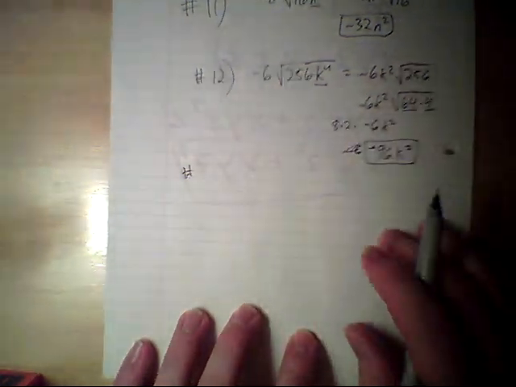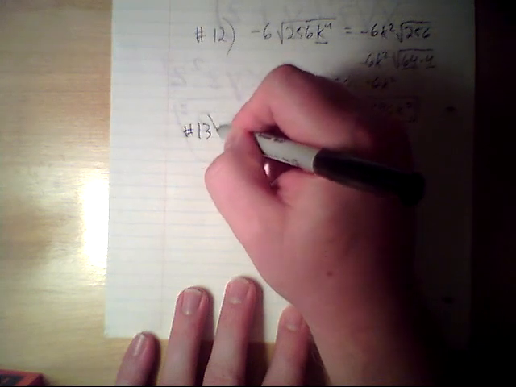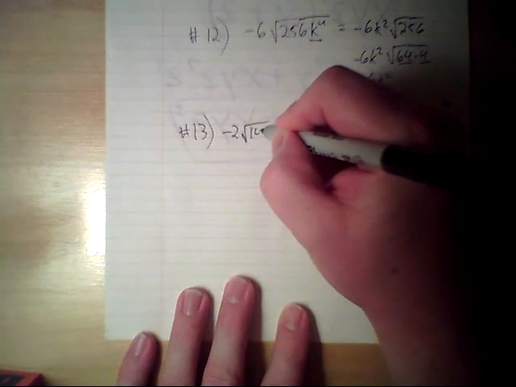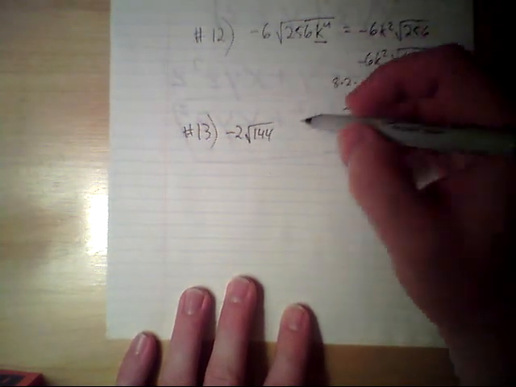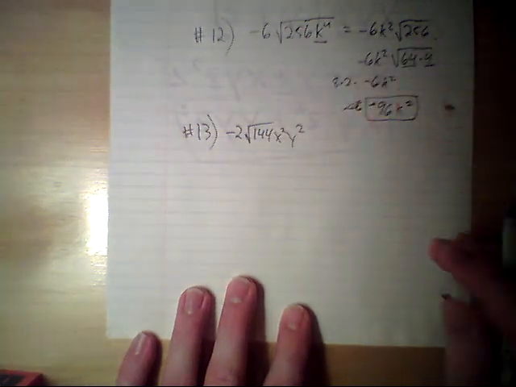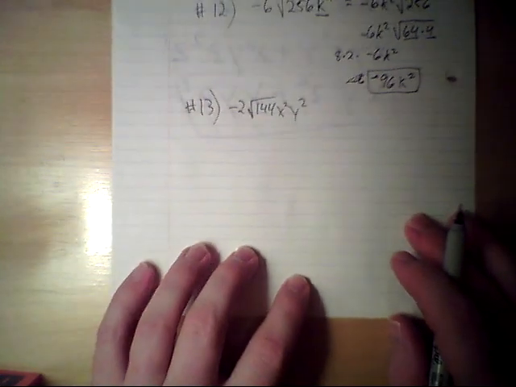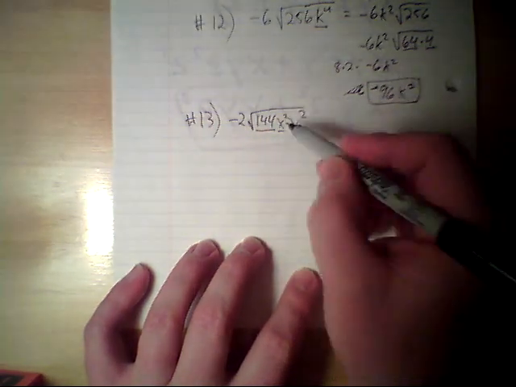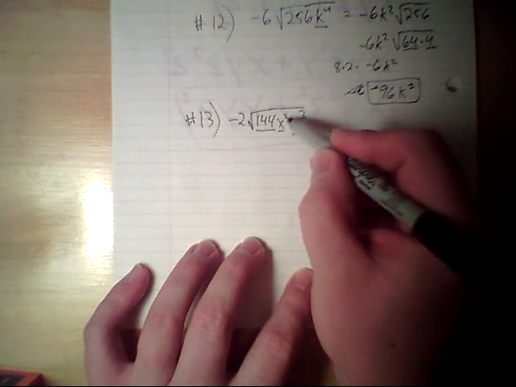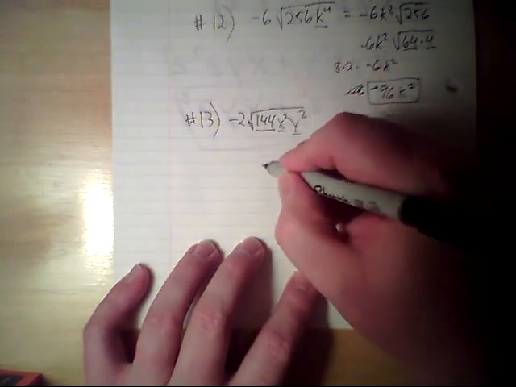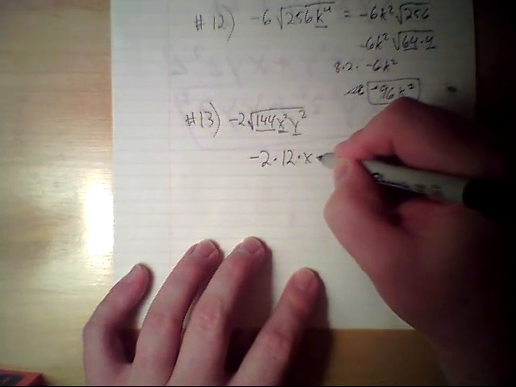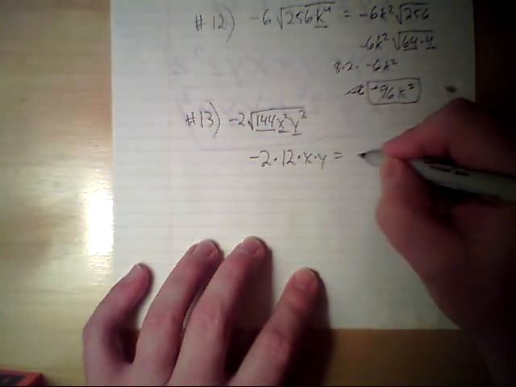All right, number 13. Am I running out of space here? Good. Number 13. Negative 2 times the square root of 144x squared y squared. This one is probably going to be a gimme for you. 144 is a perfect square, and of course these are perfect squares. So we're going to take the exponent in half on both of these. The square root of 144 is 12, so it's going to be negative 2 times 12 times x times y, which equals negative 24xy.